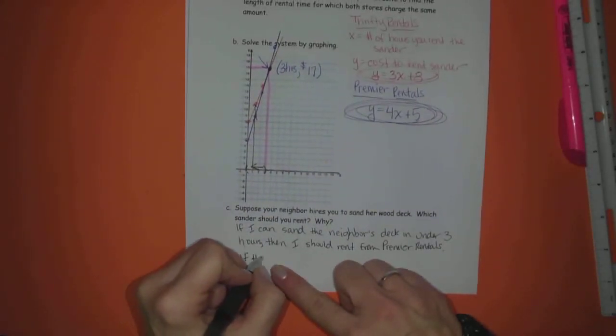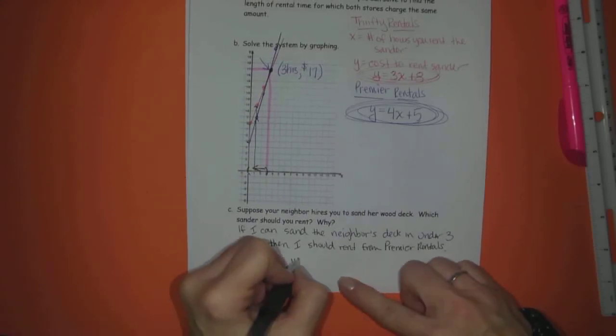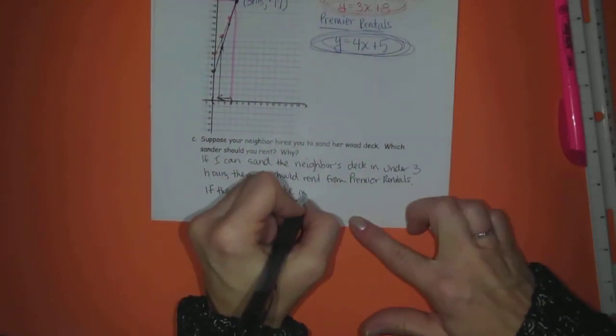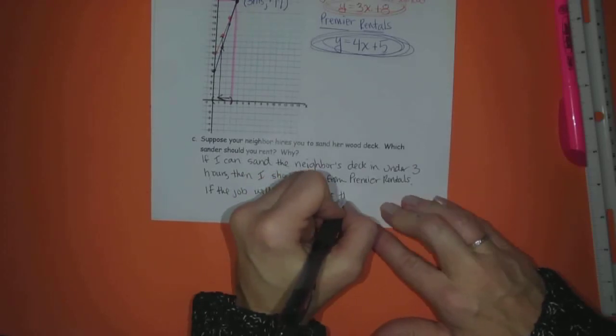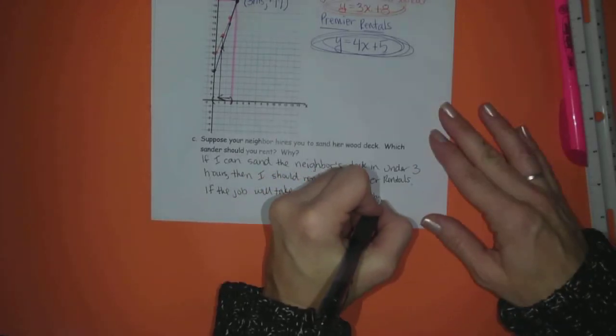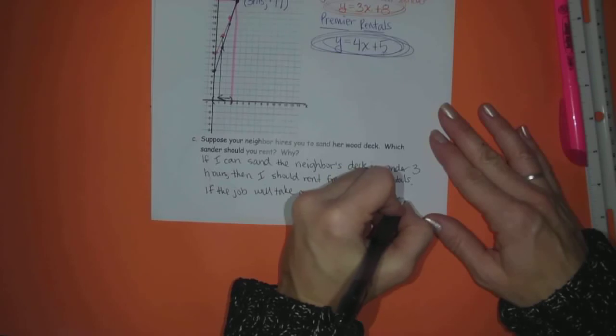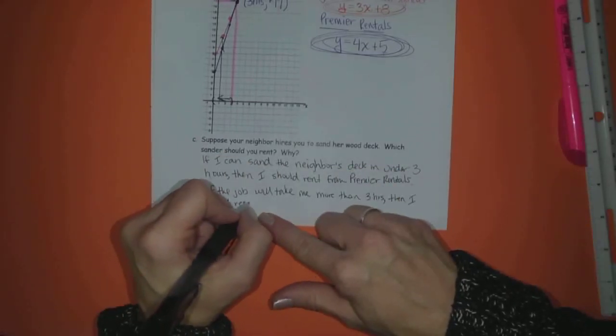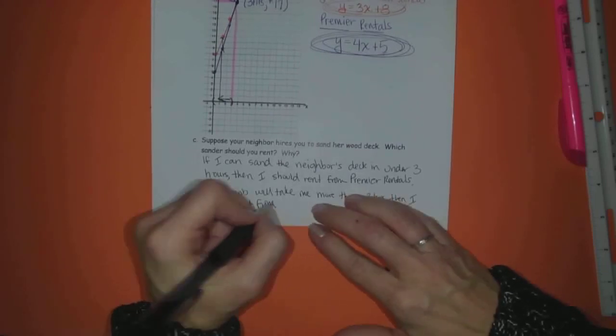If the job will take me more than 3 hours, then I should rent from Thrifty.